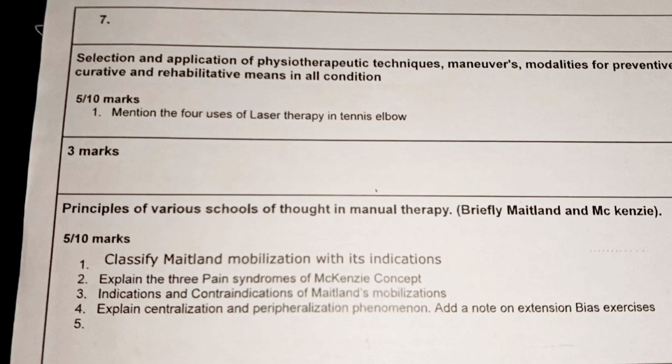Now moving on to the next topic, that is principles of various schools of thought in manual therapy. In this, the important 5 or 10-mark questions are, the first one, classify Maitland mobilization with its indications. Second one, explain the 3 pain syndromes of Mackenzie concept.